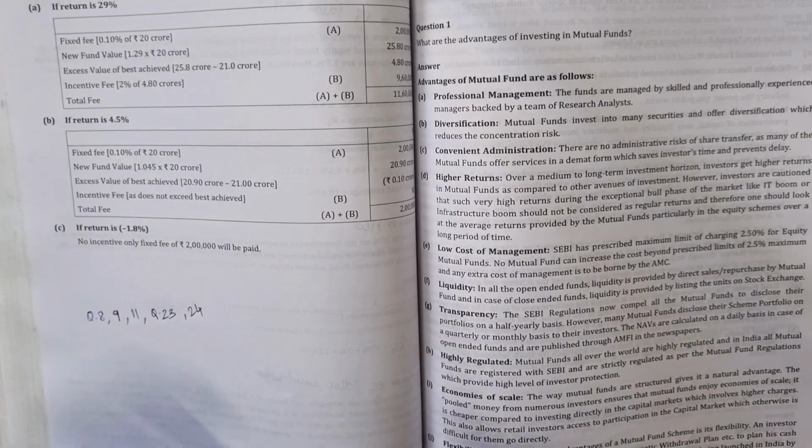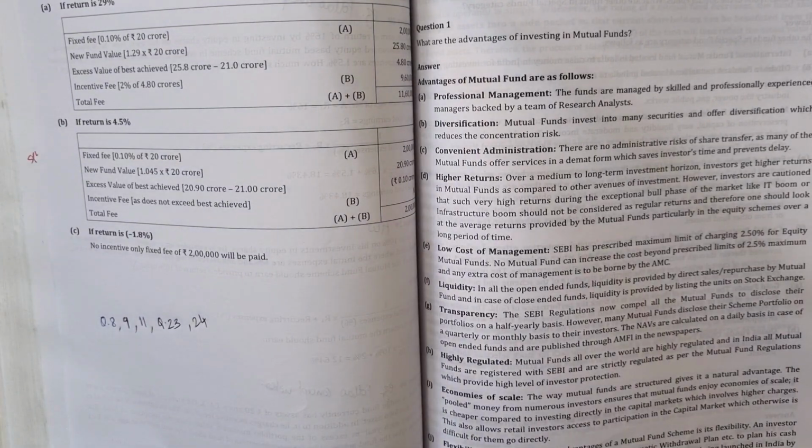So this was the practical portion of the mutual fund chapter. Hope you have understood everything. We have solved every question.